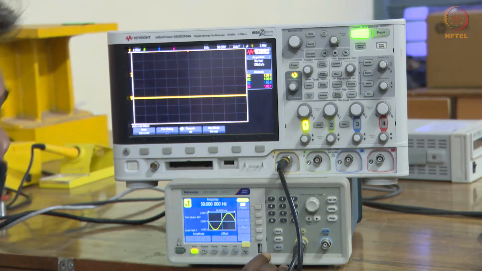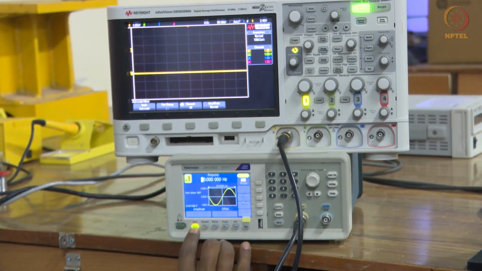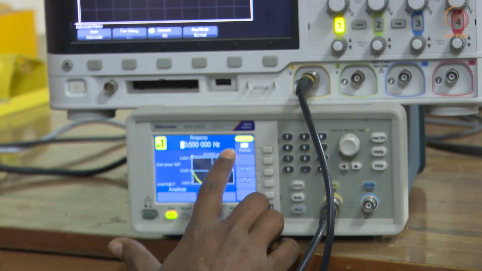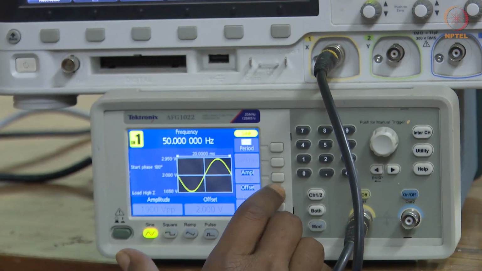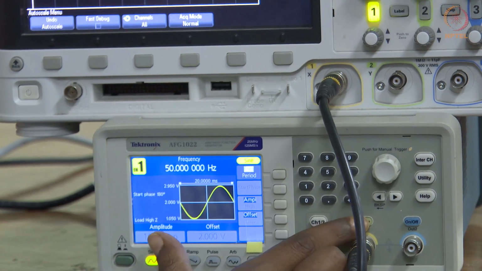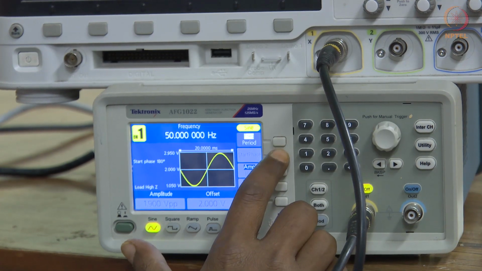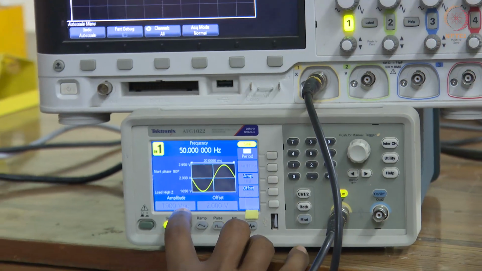Initially, I set the sine wave in the frequency range of 50 hertz. The amplitude will be 1.9 VPP.